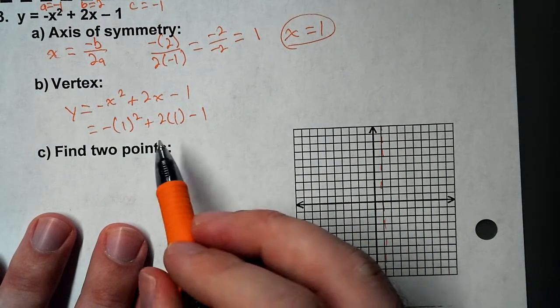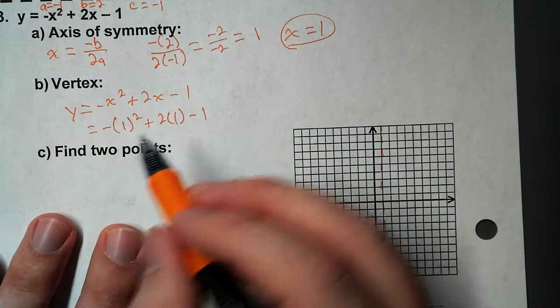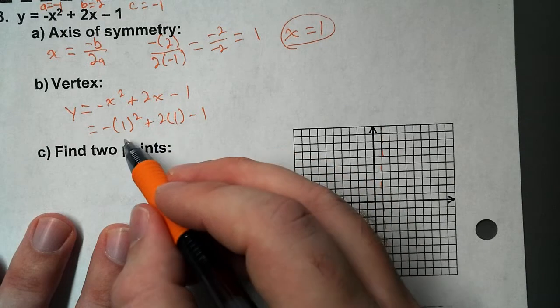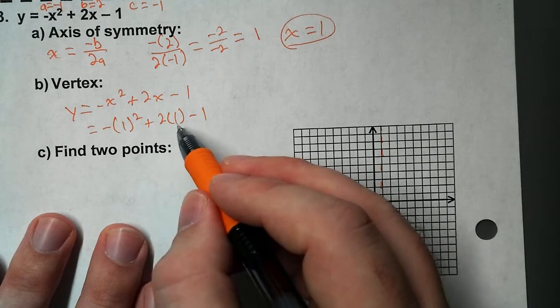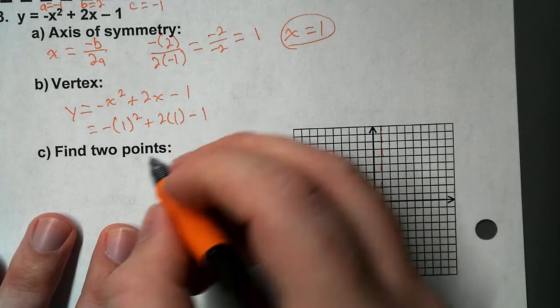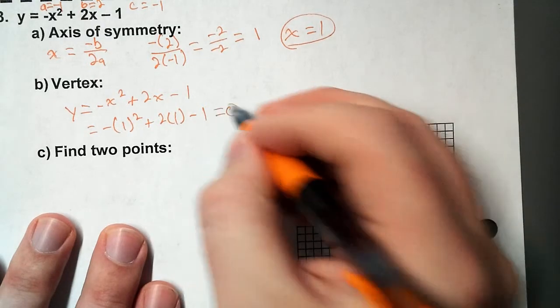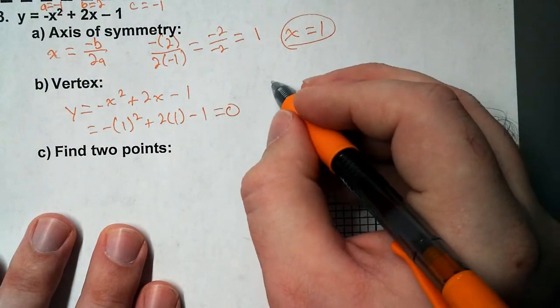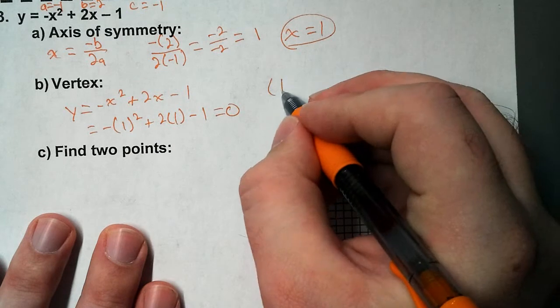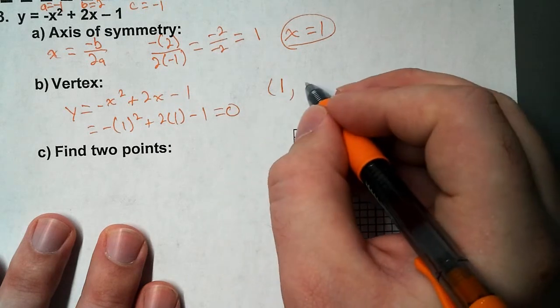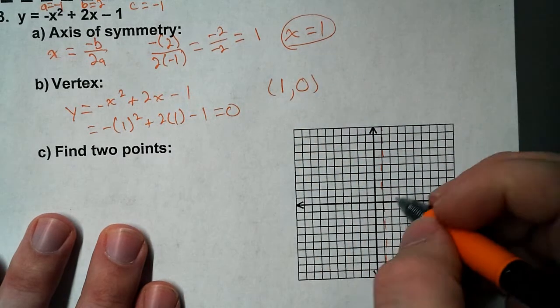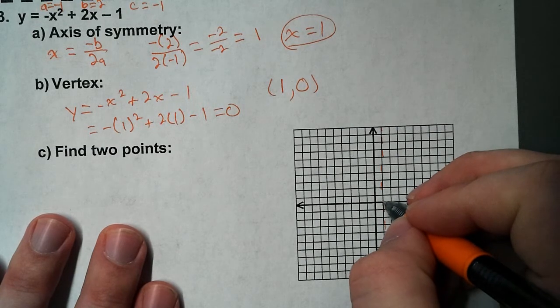And when I do all the calculations there, I get negative 1 plus 2 minus 1, which comes out to just 0. So our vertex has our axis of symmetry 1, comma, and then this point for y, 0. So find 1, 0, and put a dot.